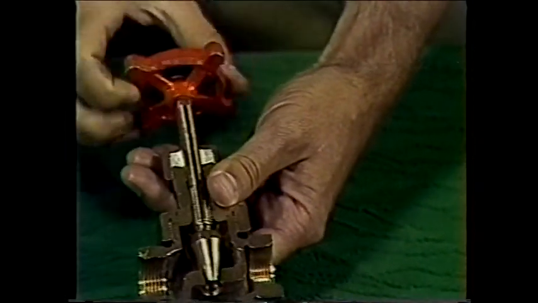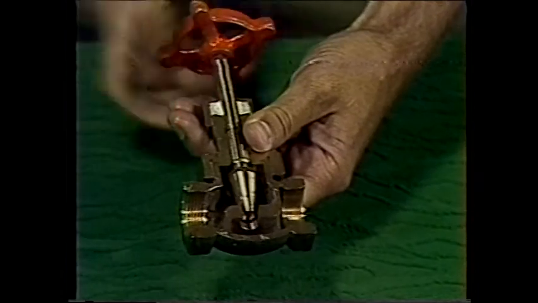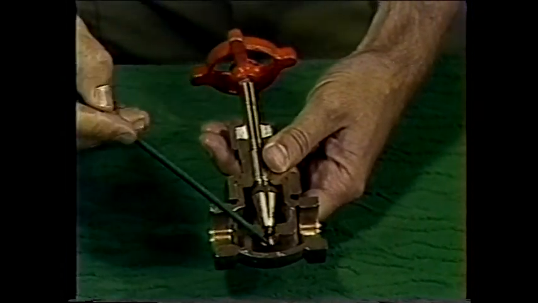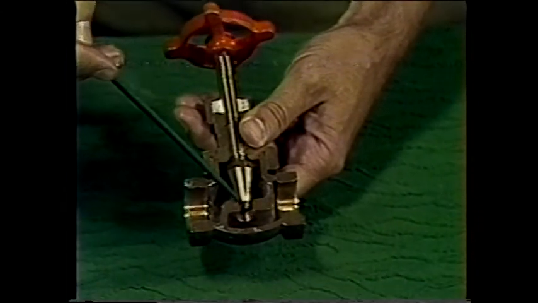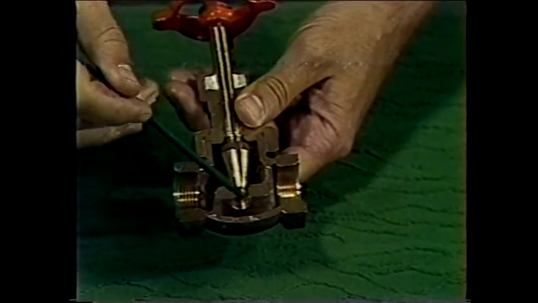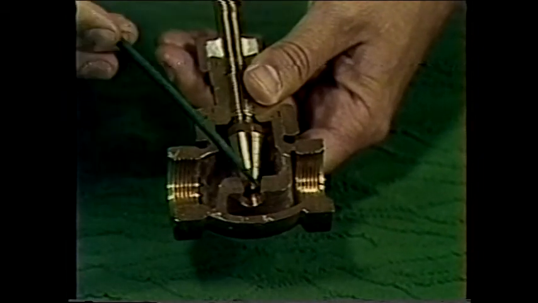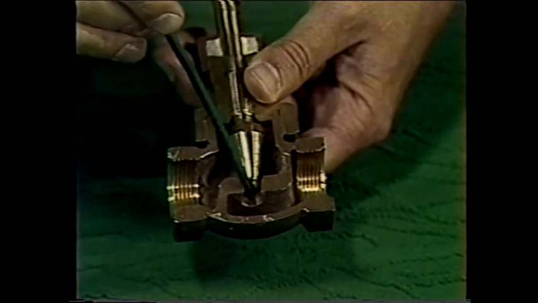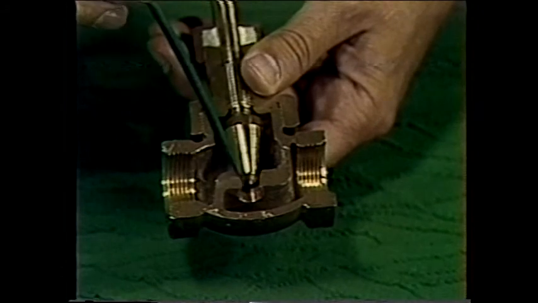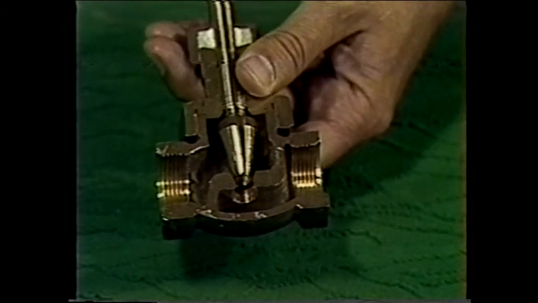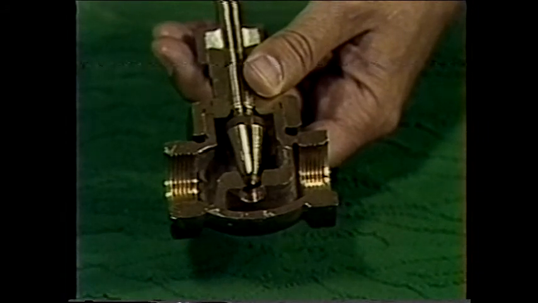Normally, several turns of the handle are required to change the flow very much. Since the port openings here are very small, the pressure drop across the needle valve is quite high. Port opening means the size of the opening at the seat of the valve, this area right here. Because of this small port, needle valves are a poor choice if any great amount of flow is required.